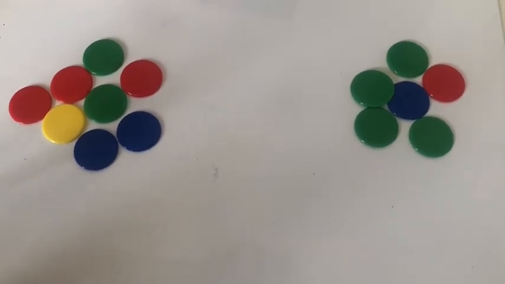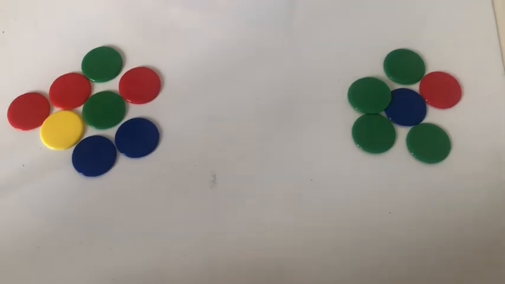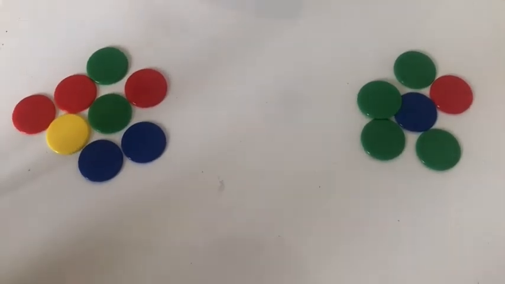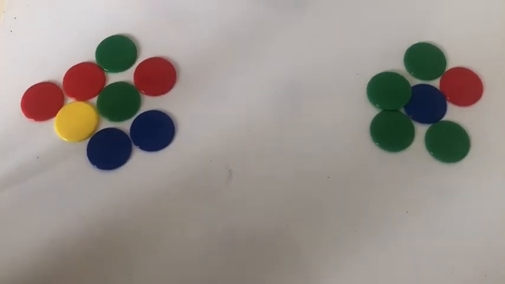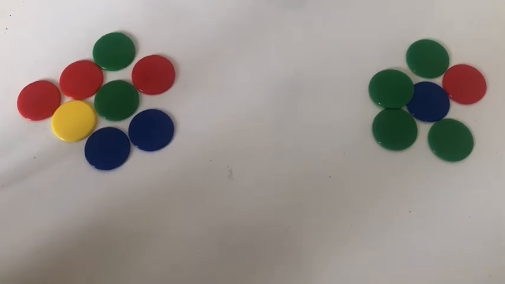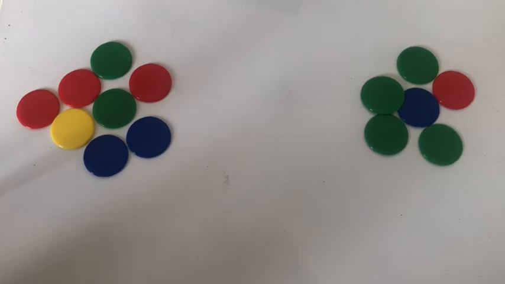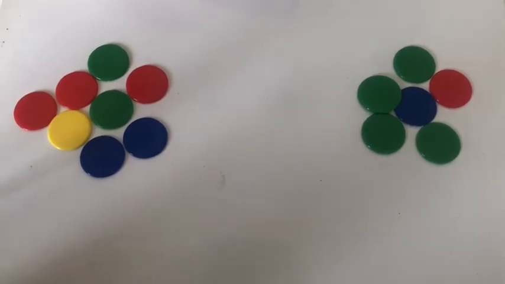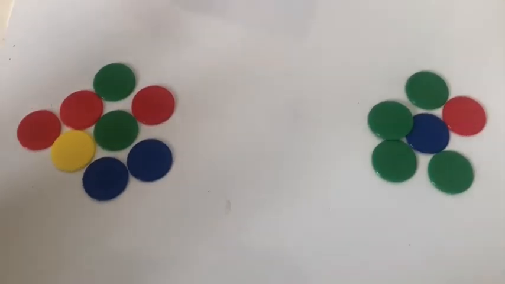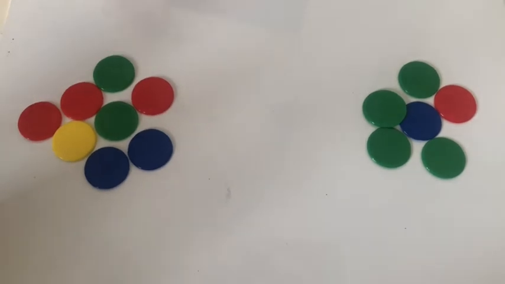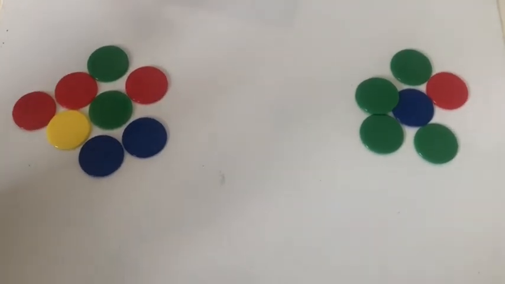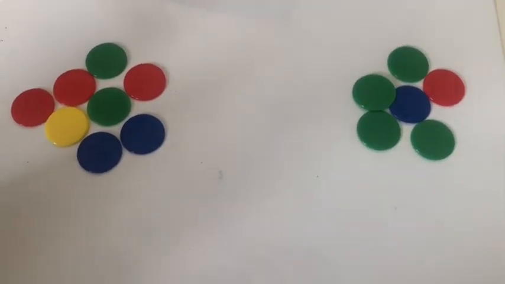Who remembers what it means to compare? When we're comparing things, we're looking and we're thinking and talking about what is the same and what is different. So can you say what is the same about the groups? Is there anything the same? And what's different about the groups? Have a think. Keep comparing.